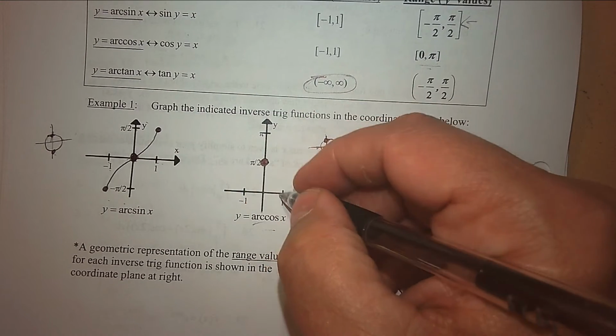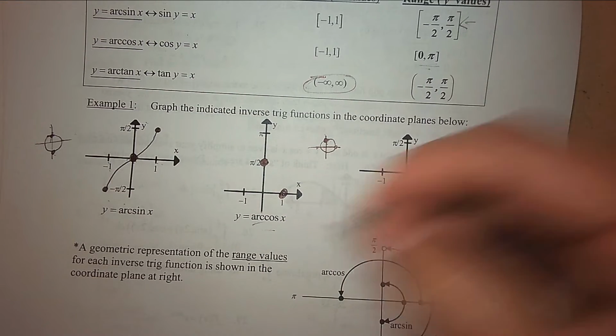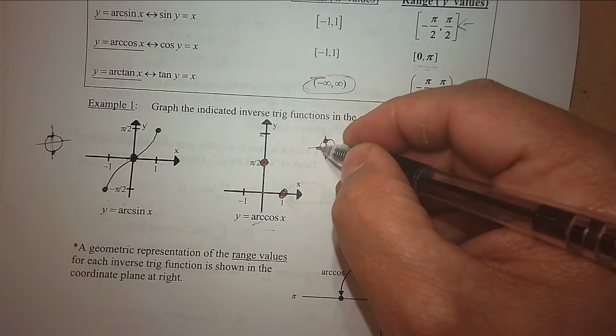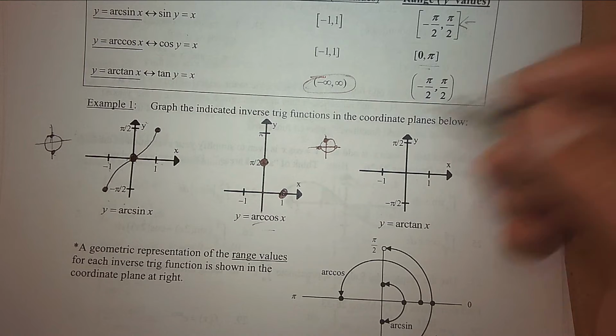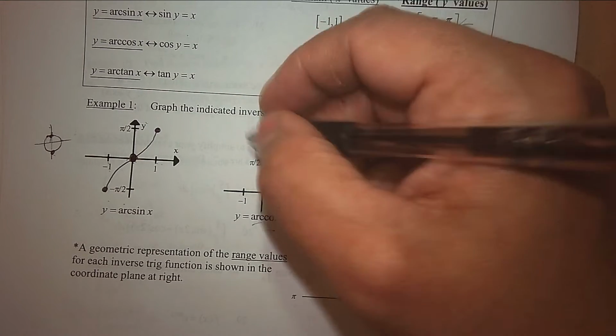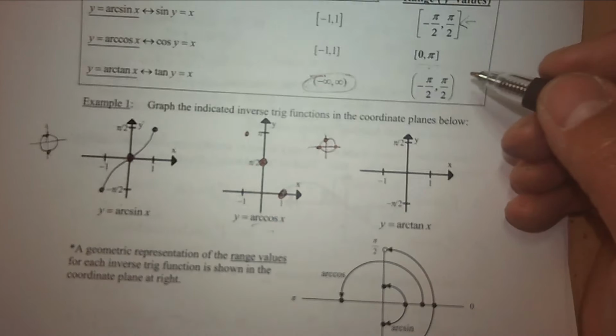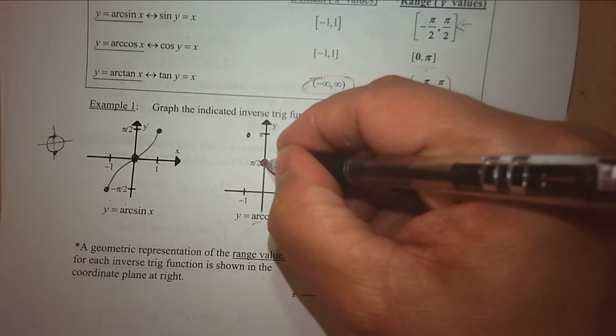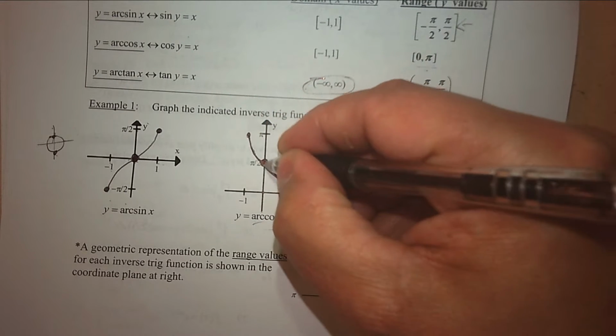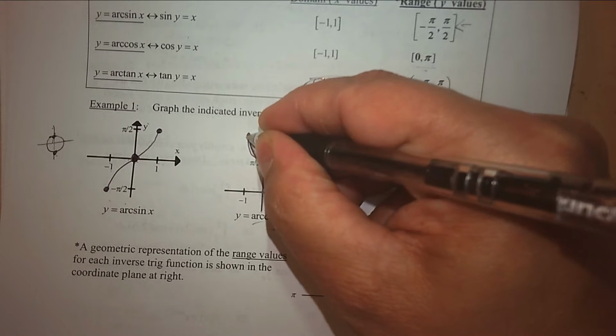0. And when it's -1, that's over here, what's the angle? What's the angle over here on the left? Pi. Connect it. It's not a straight line. It's curved as it goes in.